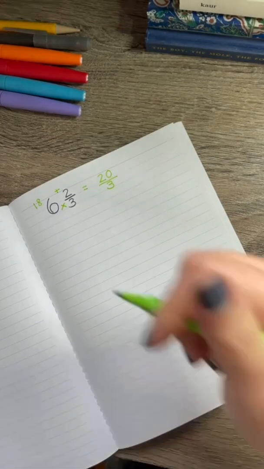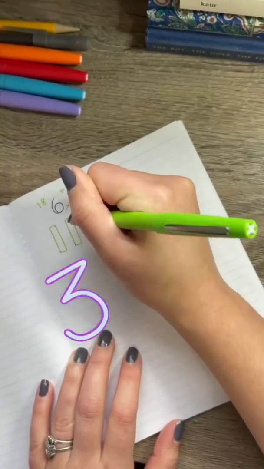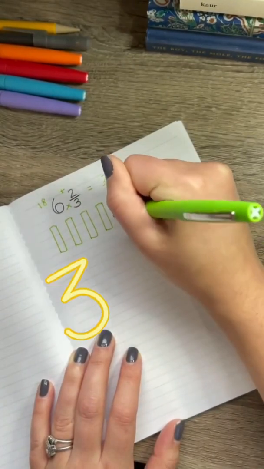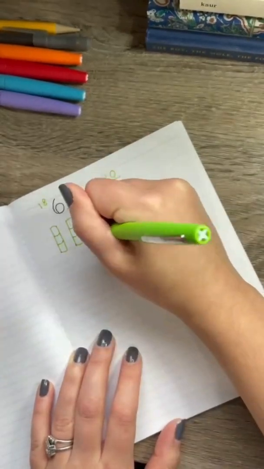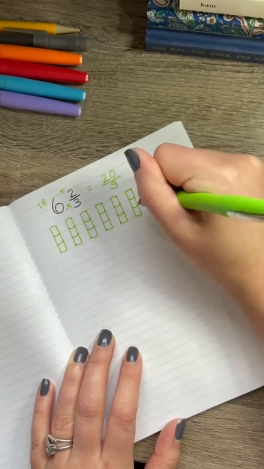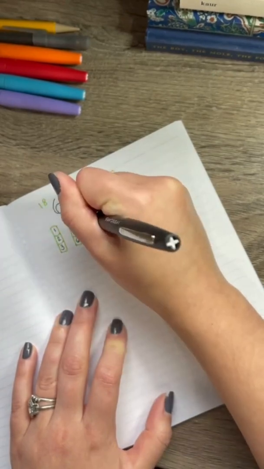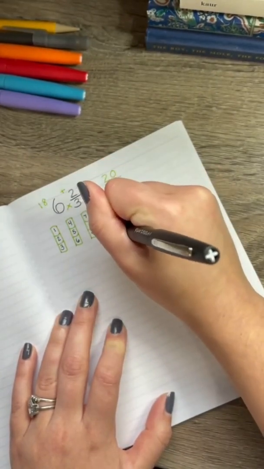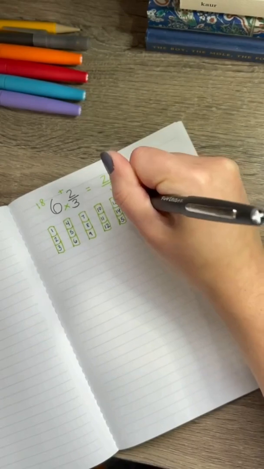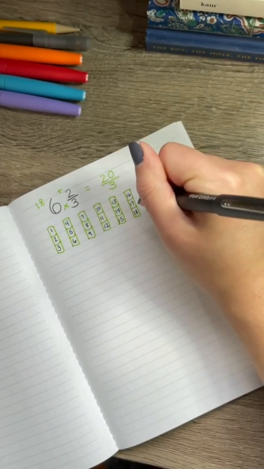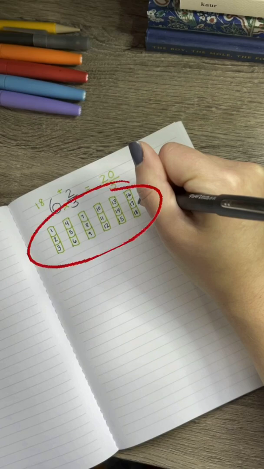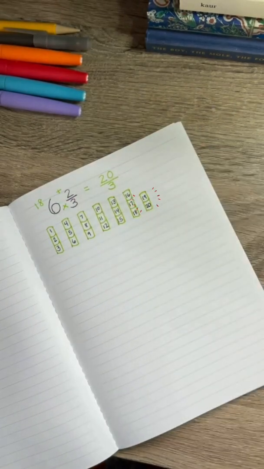Let's plant some more bamboo. Our denominator is 3, so this time our bamboo stalks will be split up into 3 equal parts. How many thirds do we have? 1, 2, 3, 4, 5, 6, 7, 8, 9, 10, 11, 12, 13, 14, 15, 16, 17, 18. We're getting pretty close. We need to add 2 more thirds to get to 20. So that's 6 whole stalks and 2/3 of a stalk.